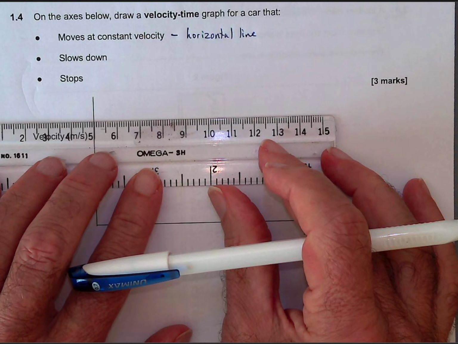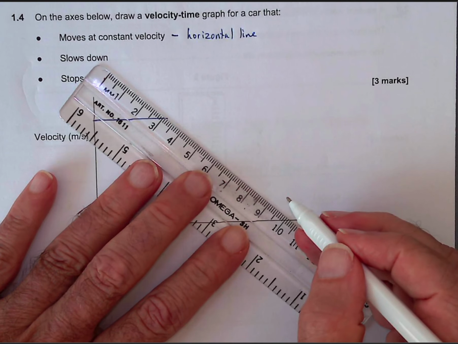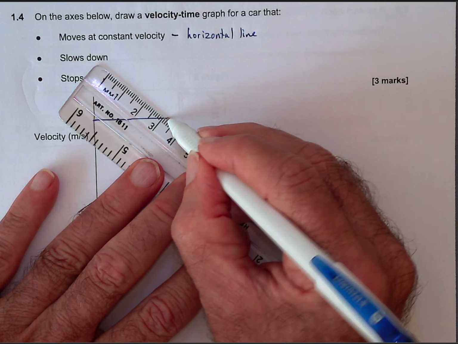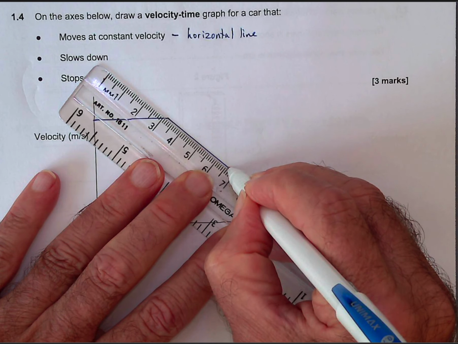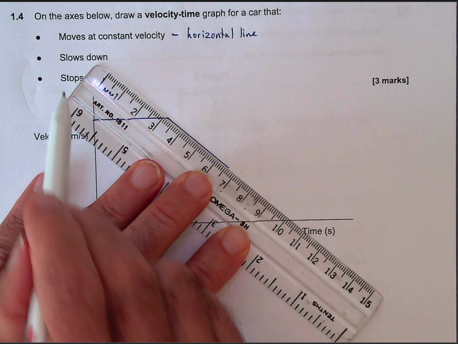Okay. Then on the scale below, or axes below, draw a velocity time graph for a car that first moves at constant velocity. That's how I'm reading it. Then it slows down. Well, slow down means the velocity should be decreasing, so you want a downward slope. Yeah. And then I'm reading the question. It then stops.